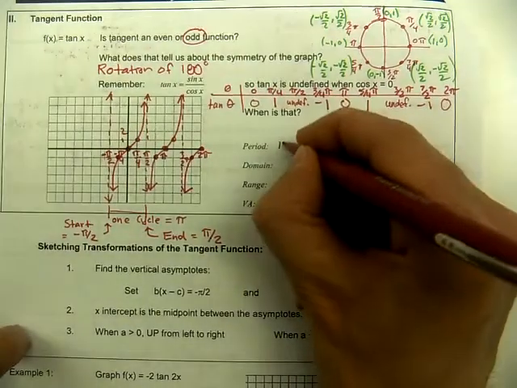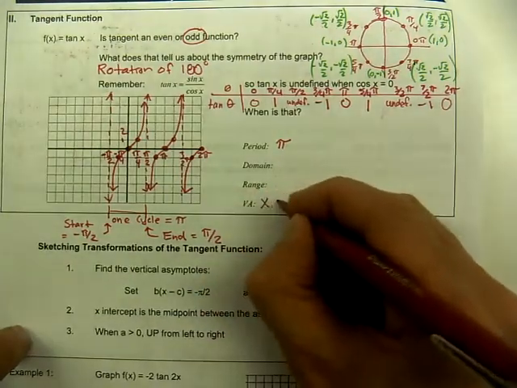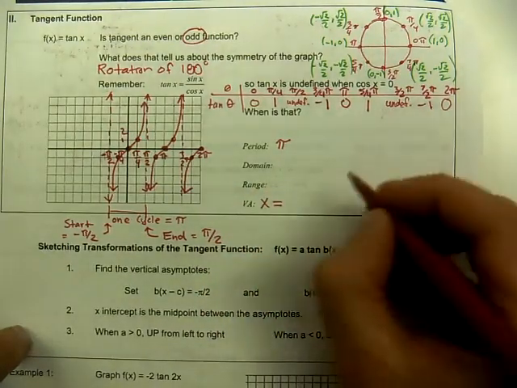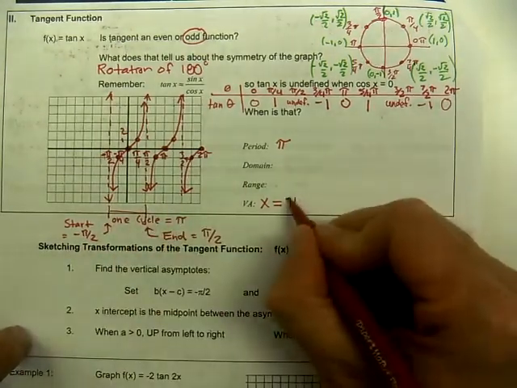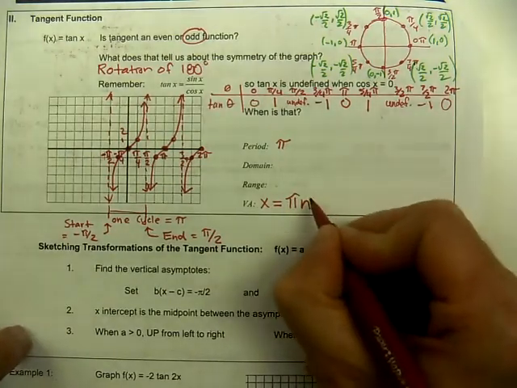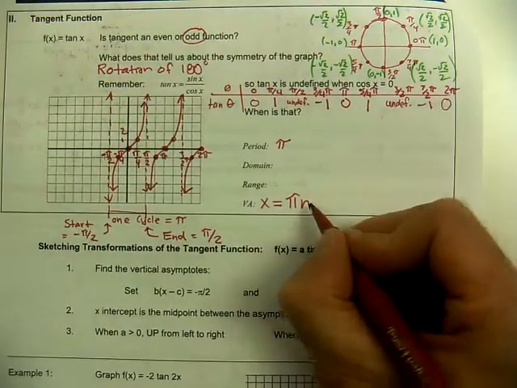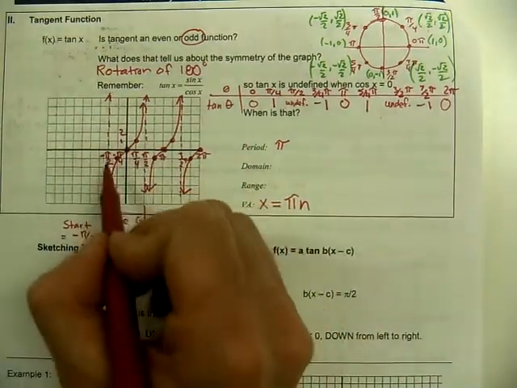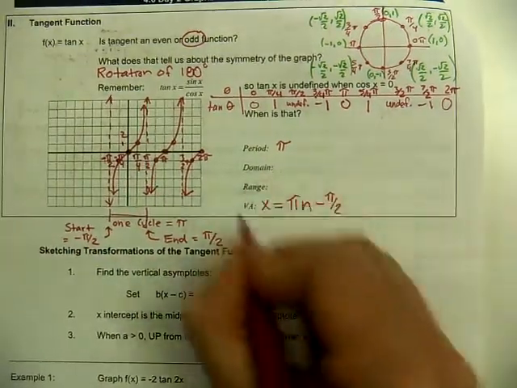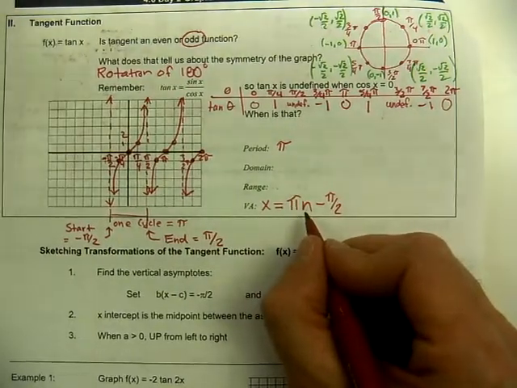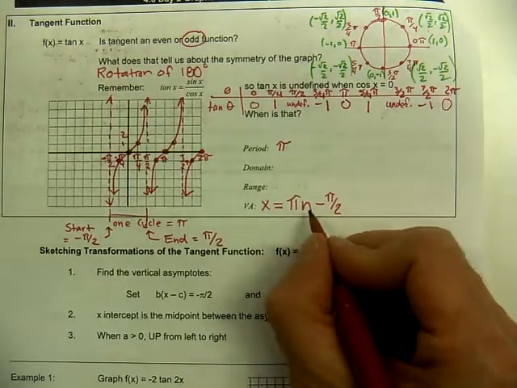All right, so we have a period of pi. We'll do the domain in a minute. Let's talk about the equation of the vertical asymptotes. We have two terms. The first term describes the span from one to the next, so that's the length of our cycle. So pi times n. N is just the counting of our first, our second, our third, and fourth, and so on, vertical asymptotes. And then if the first one doesn't start at 0, where does it start? It starts here at negative pi over 2, so minus pi over 2. So it's like a little equation, if you will, where you could calculate the location of any vertical asymptote. You just drop it in for n. You could find the 100th if you wanted to.